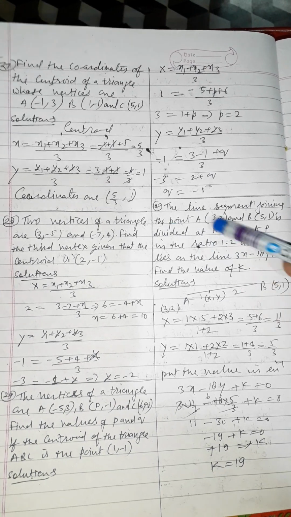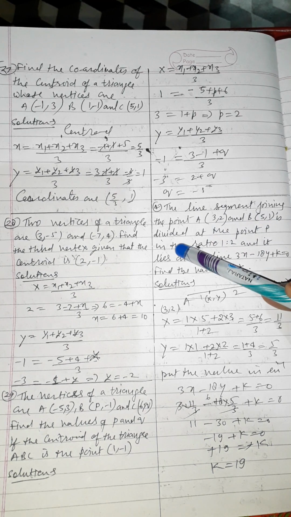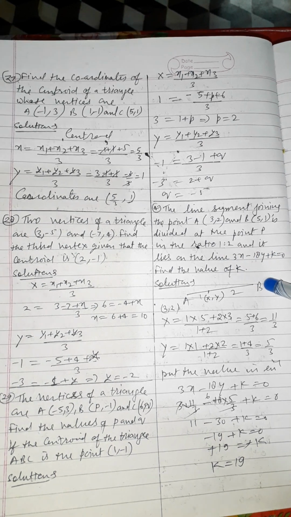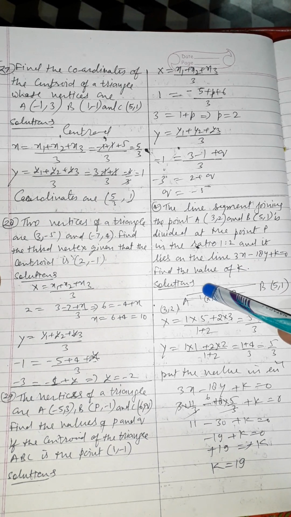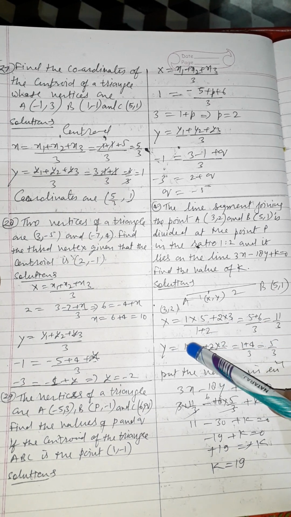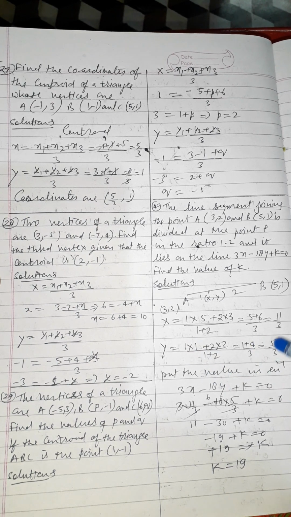And the question which was left is question number 4. The line segment joining the points C (3, 2) and B (5, 1) is divided at point P in the ratio 1 is to 2, and it lies on the line 3x minus 18y plus k is equal to 0. Then find the value of k. Then x is equal to 1 into 5 plus 2 into 3 upon 1 plus 2, it is 11 upon 3. y is equal to 1 into 1 plus 2 into 2 upon 1 plus 2, it is 1 plus 4 upon 3, it is 5 by 3.